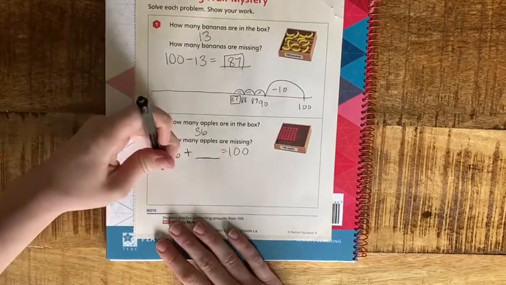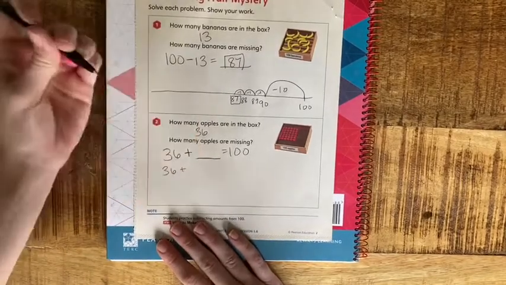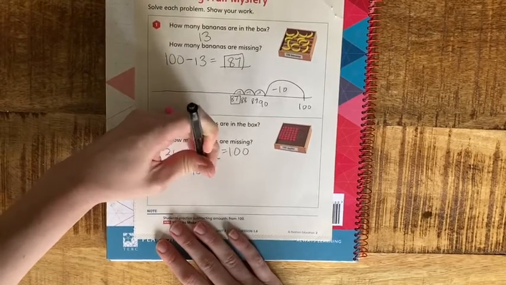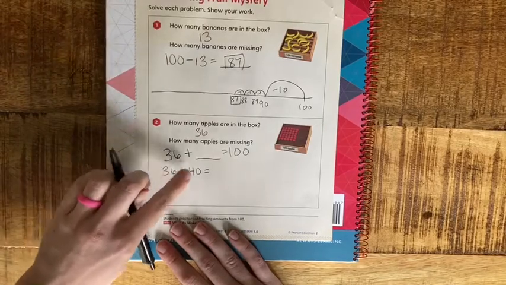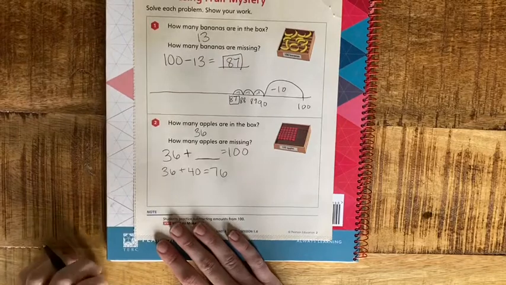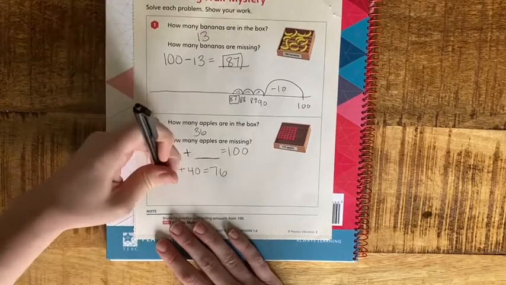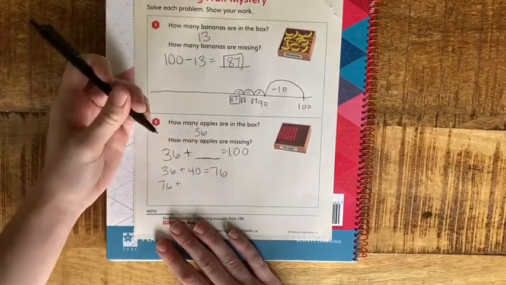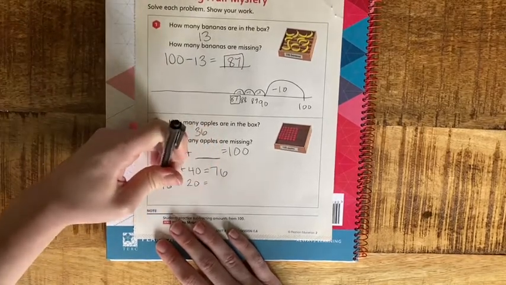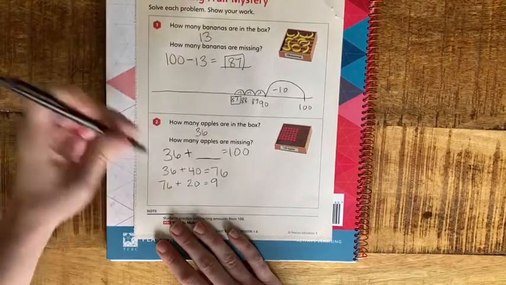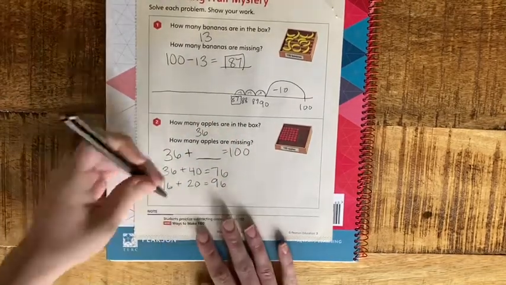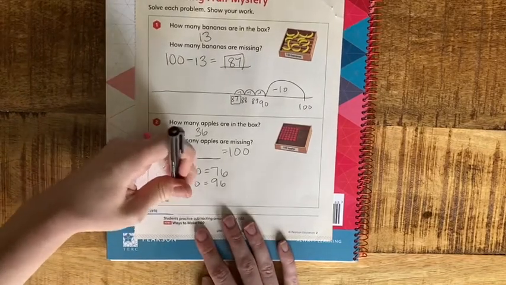So I'm going to do 36 plus, I'm going to start with 40. 30 plus 40 is 70, and 6 plus 0 is 6, so 76. So I'm going to stop when I get to 100. So I'm at 76. I've added 40 so far. 76 plus 20. 7 plus 2 is 9. Groups of 10. 6 plus 0. 6. Oh, we're at 96. We're so close. I know that 96 is really close to 100.